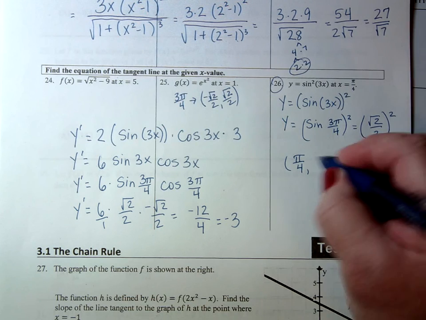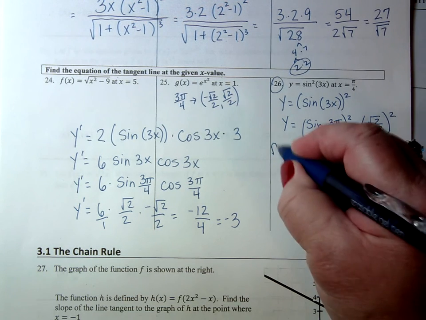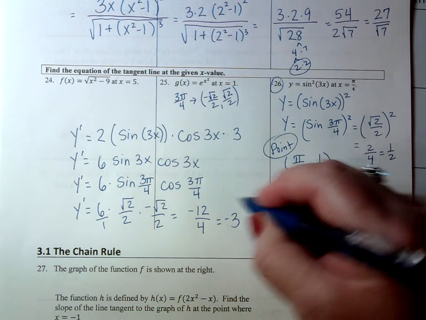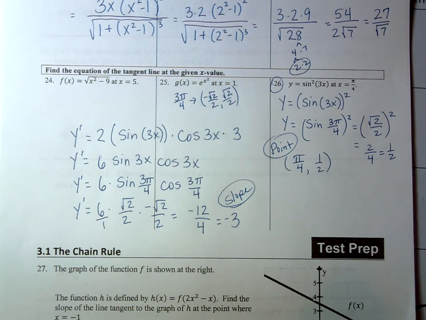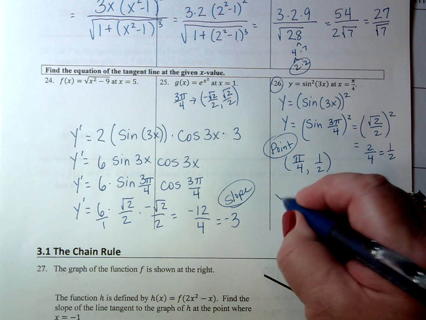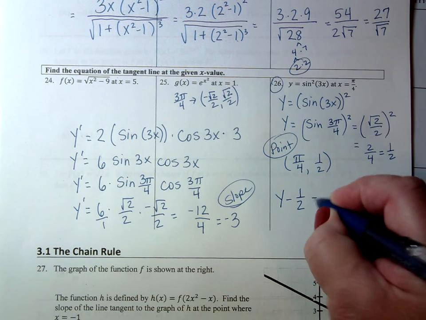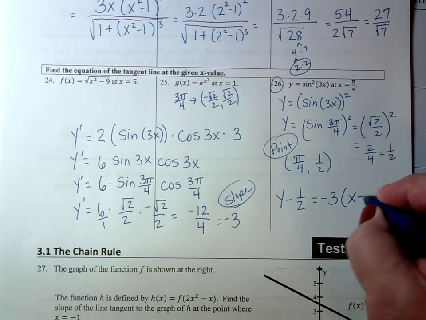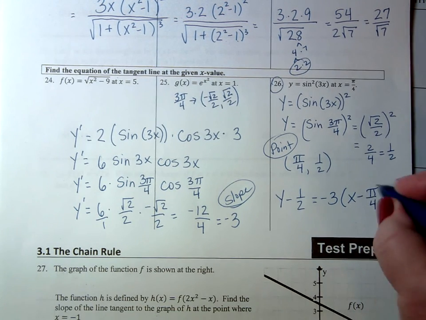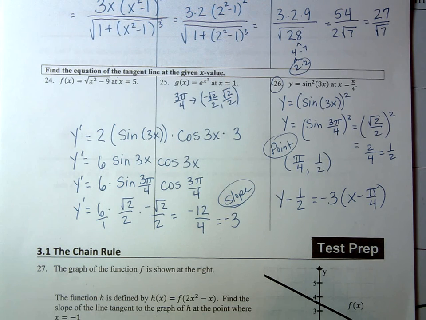So now I have a point, and I have a slope, and it is easy peasy, lemon squeezy to put your tangent line together. y minus 1/2 equals negative 3 times x minus pi over 4. And there's your tangent equation. And then the last one, do a little happy dance.